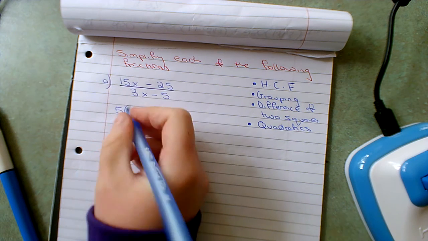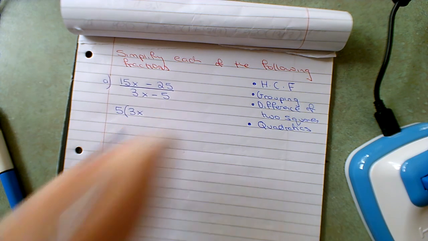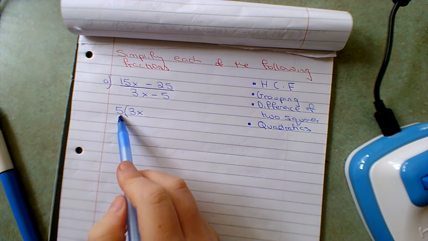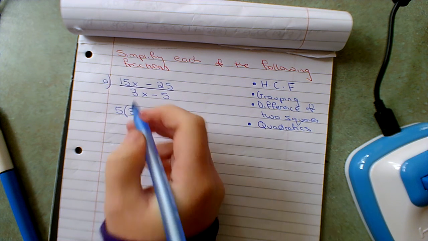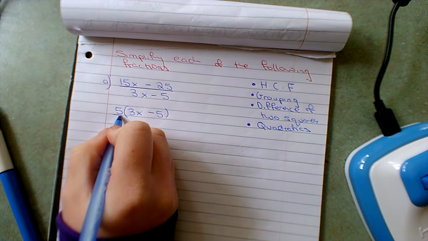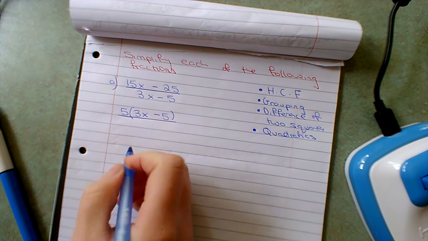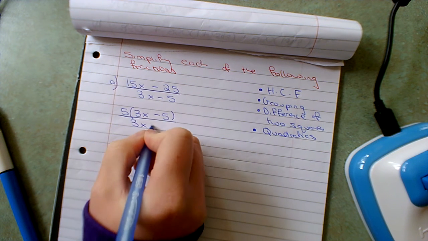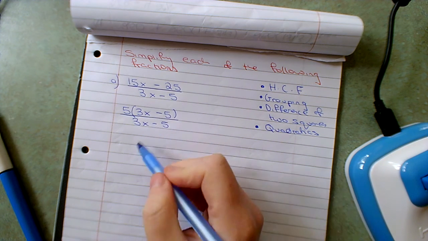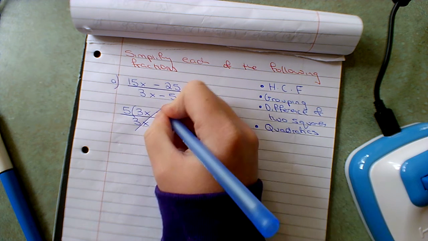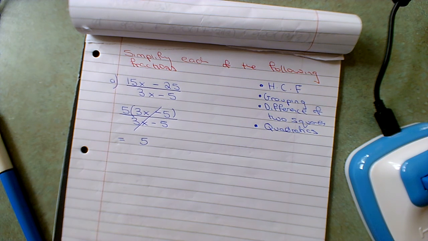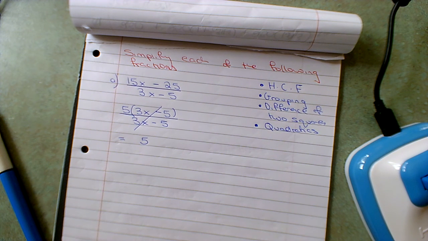15x divided by 5, I'll just be left with 3x. Now I go on to my minus 25. Minus 25 divided by 5 will give me minus 5. So now I actually have the top line is the same as the bottom, the 3x minus 5. My 3x minus 5 on top and on bottom, they cancel, they divide by one another, and my answer is just 5. So that's part A completed.